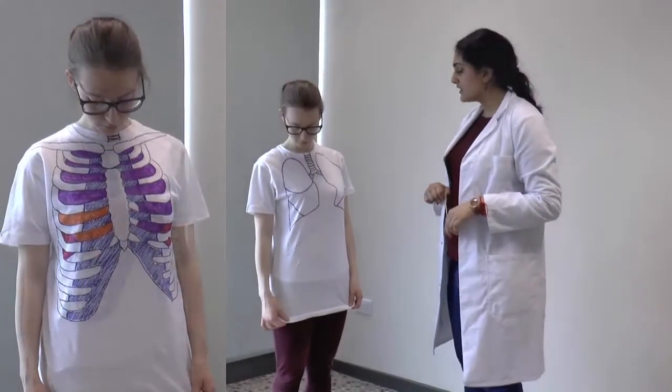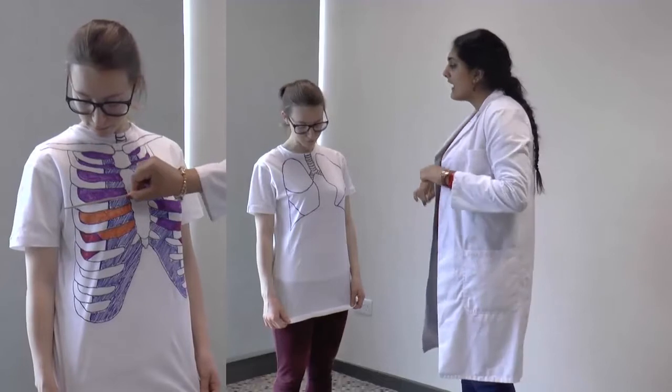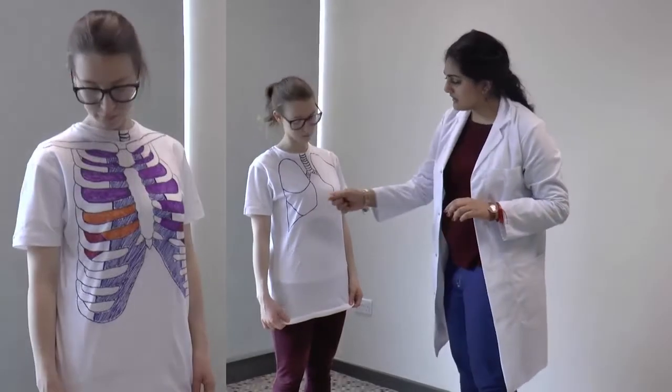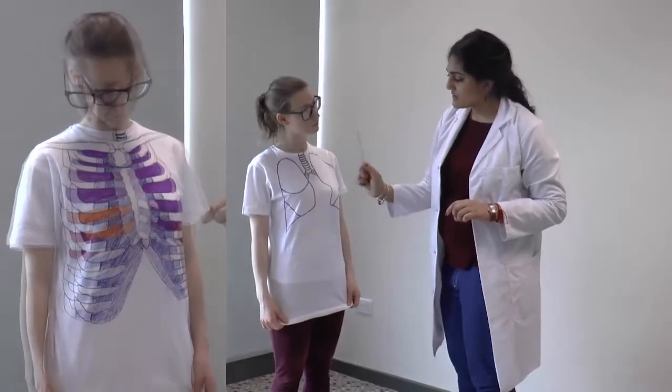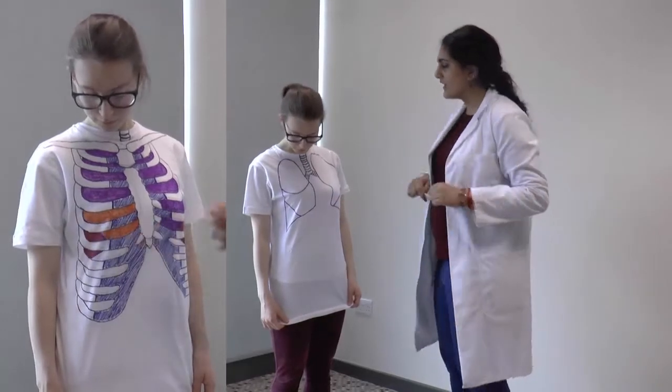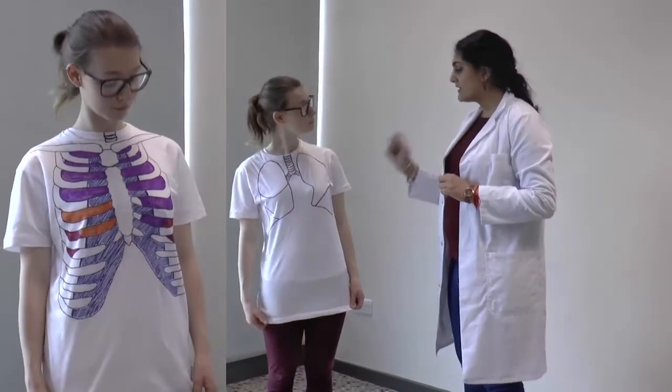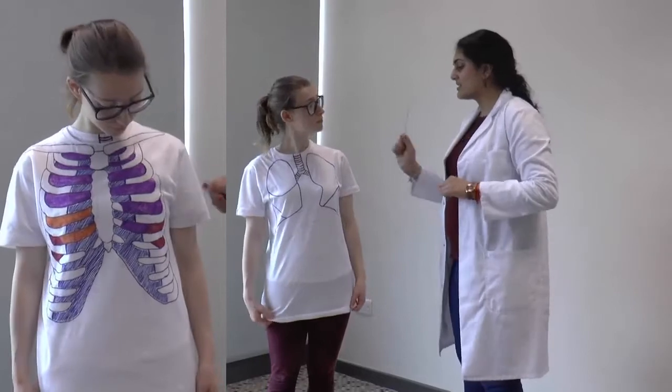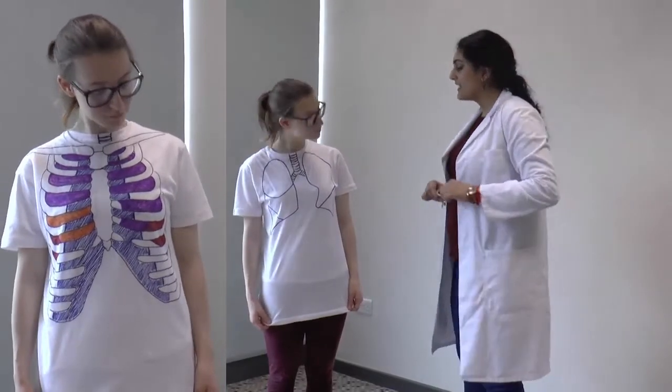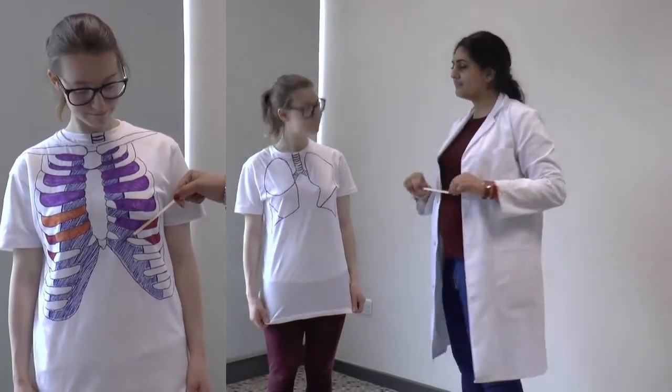The horizontal fissure here is at the level of your fourth rib, and the oblique fissure here separates your middle and inferior lobes. And this is your left lung. Your left lung has a superior lobe and an inferior lobe, separated by an oblique fissure.